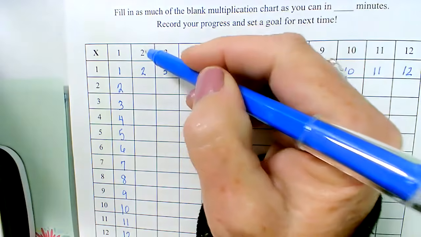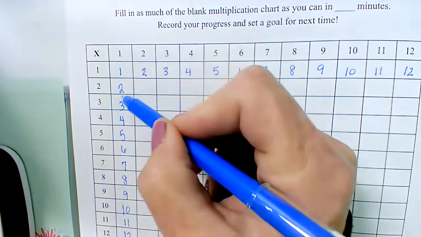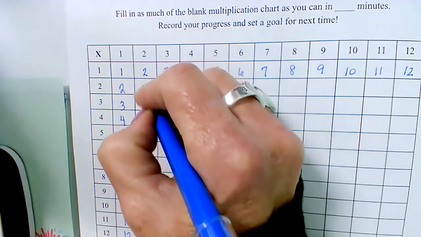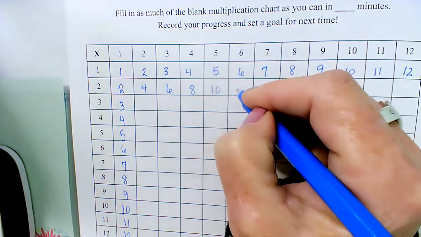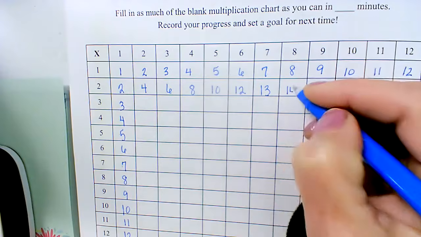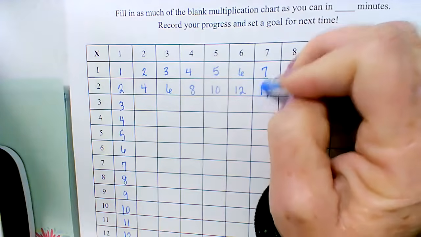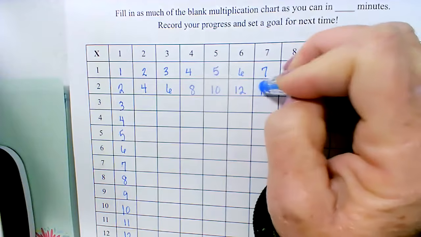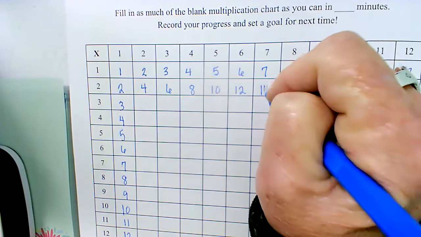Our next step is skip counting by 2s across and down. So I've already got my 2, 4, 6, 8, and I continue that to the end. We shouldn't be messing up our factors like I just did, because we should be skip counting, or just adding 2 to the very next, to make the very next number.